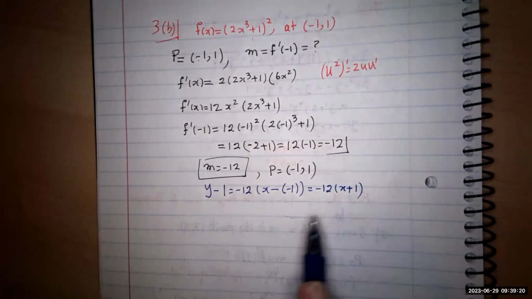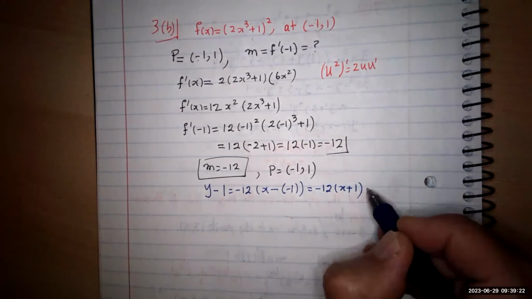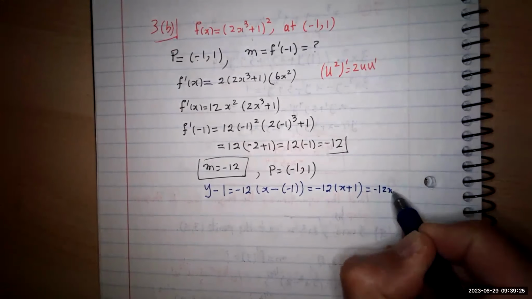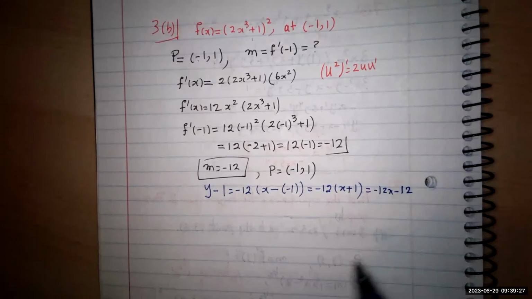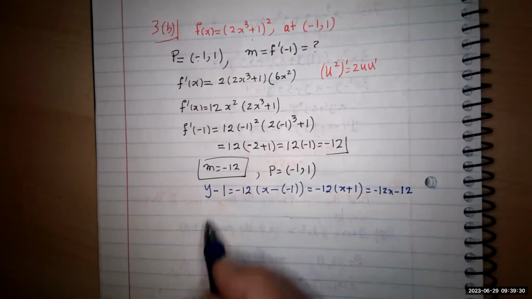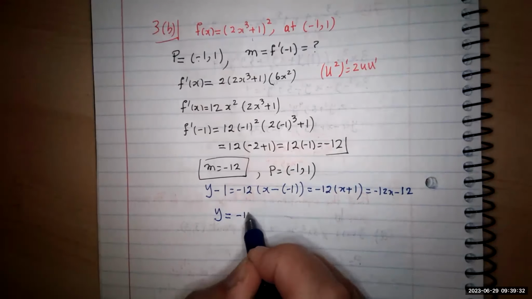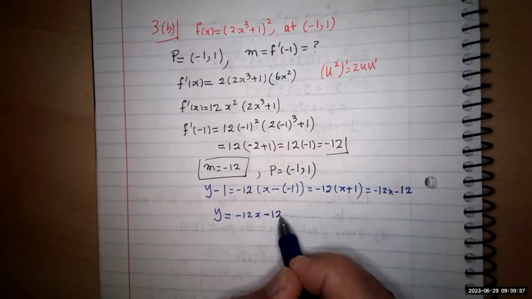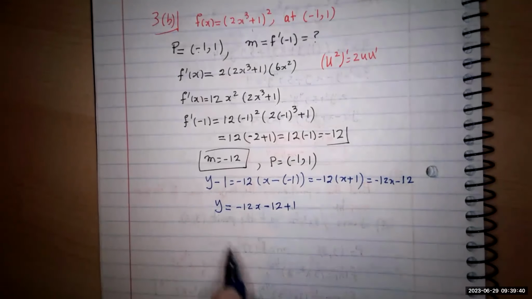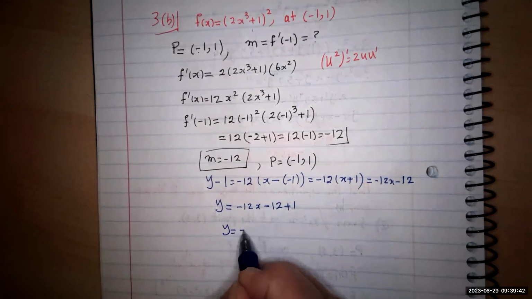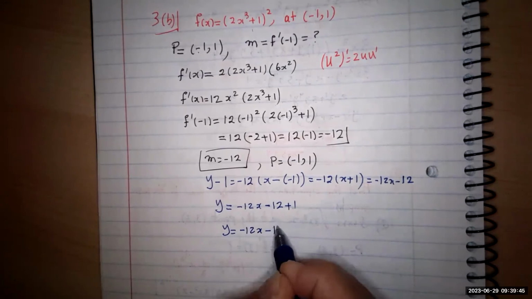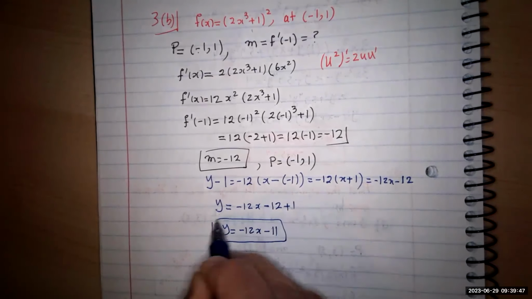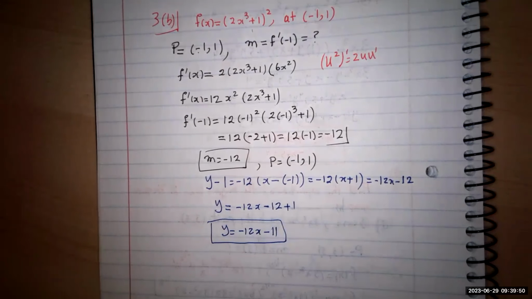You have to distribute it to simplify it. So it's going to be -12x minus 12. And I add the 1 to the other side. So y would be -12x minus 12 plus 1. So the final answer, y equal to -12x minus 11. This is going to be the equation of your tangent line. And you're done with case 1. Any question?